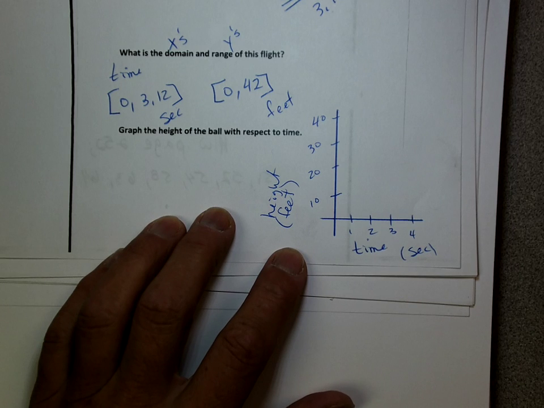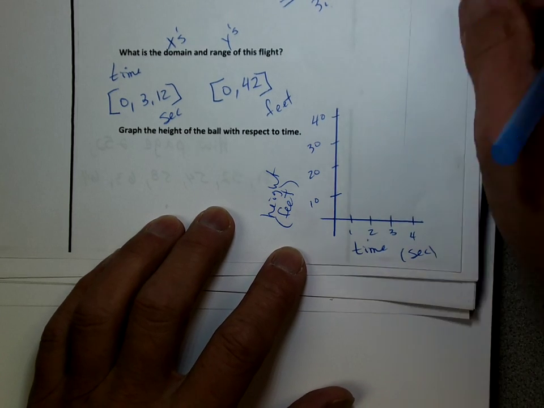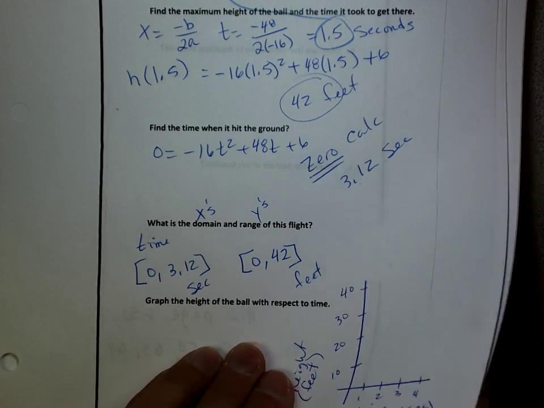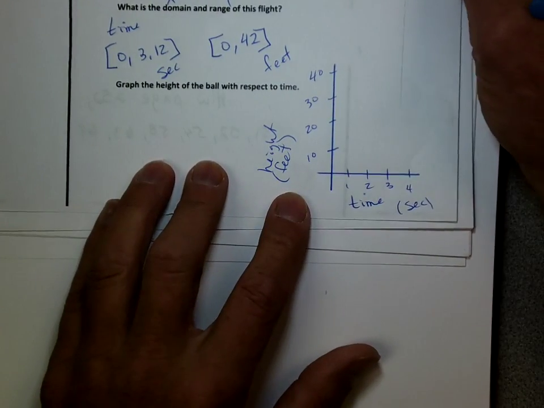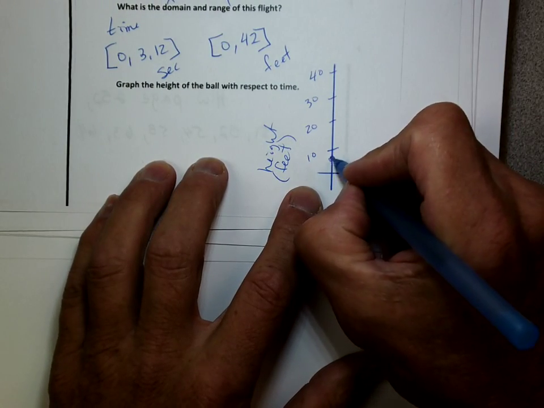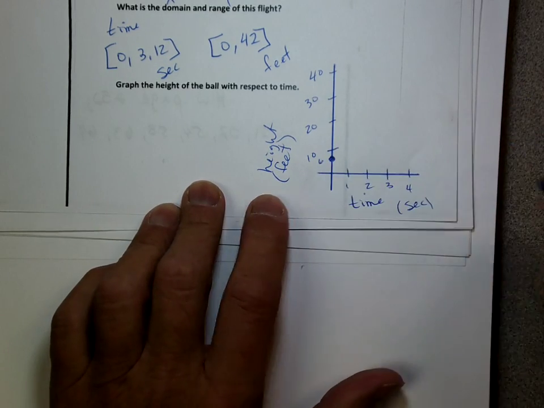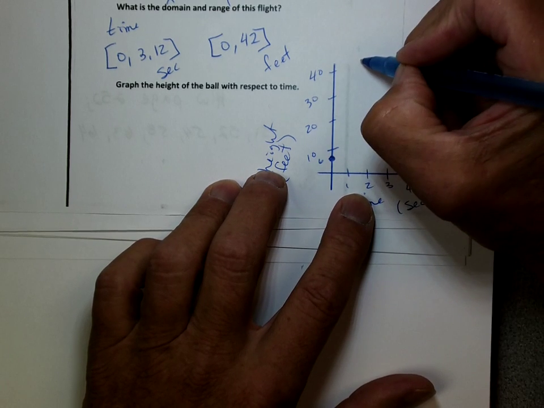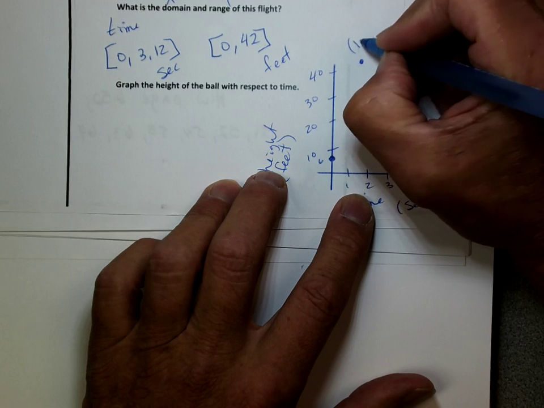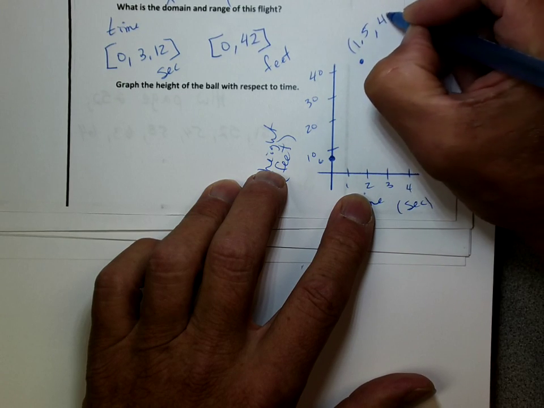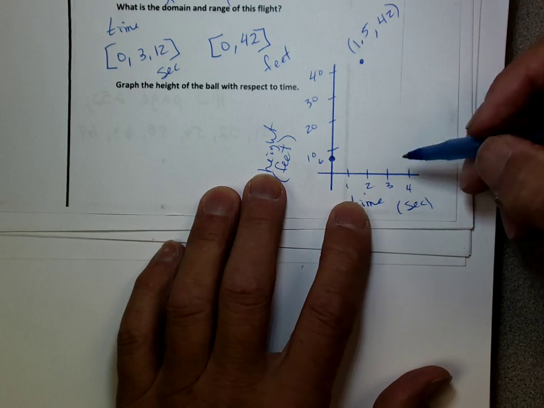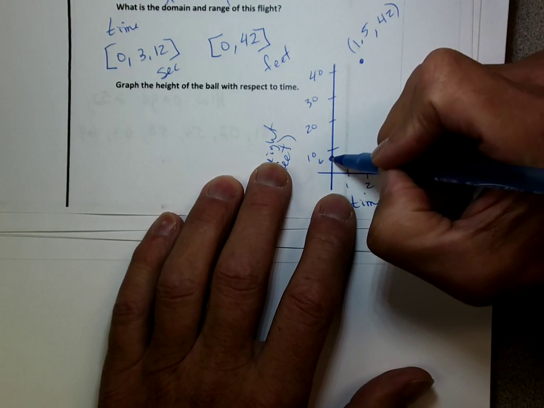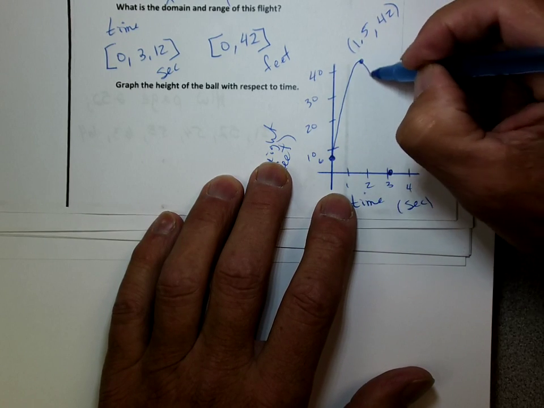All right. Well, from the equation, let's put it down real quick, and I'll bring it back up. From the equation, I know it has to start at 6 feet, just because of the plus 6. So I'm going to put a point at the start, which is about 6 feet, right about there. That's pretty much a guesstimate. And then I know that it's got its maximum height at 1.5 and 42. So I'll put a point there at 1.5, comma 42. And I know it hits the graph at 3.1 seconds. About there. All I'm going to do is just go ahead and graph it in. Up, and it comes. It's there.